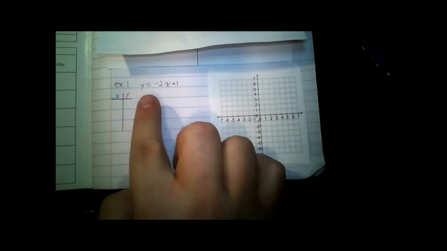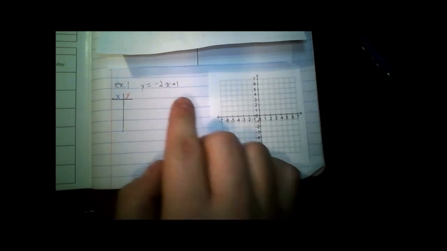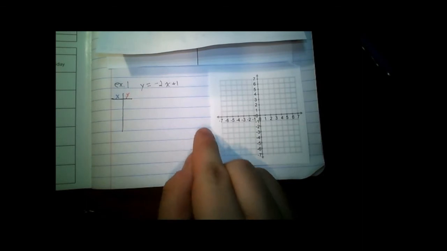For our first example, which you're going to write underneath the two definitions, we're going to graph the equation y equals negative 2x plus 1. We're going to graph it on this coordinate plane here. These handouts you can find on the links of the resources on the webpage, and also in the milk crate in the back of the room. So we're going to want two different colors for this one.